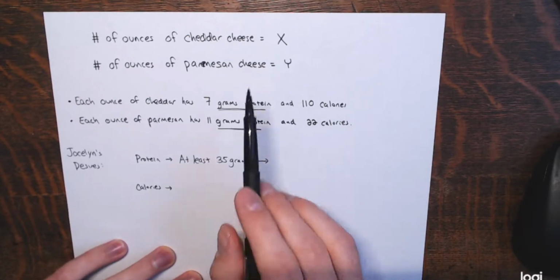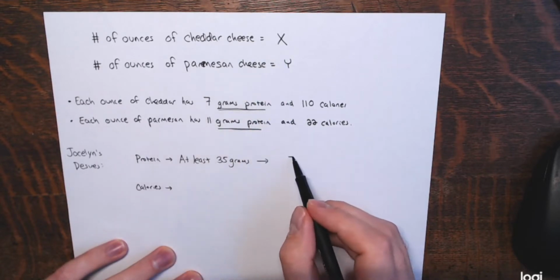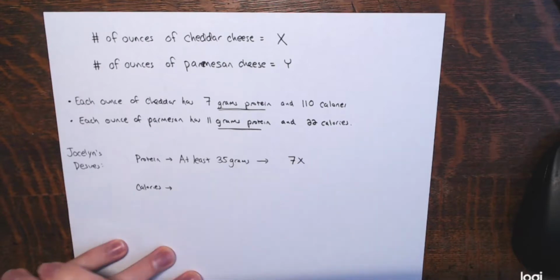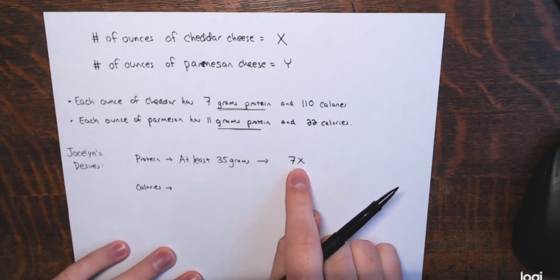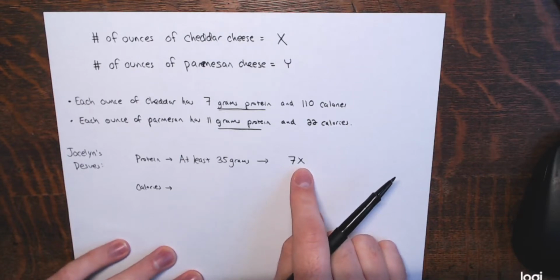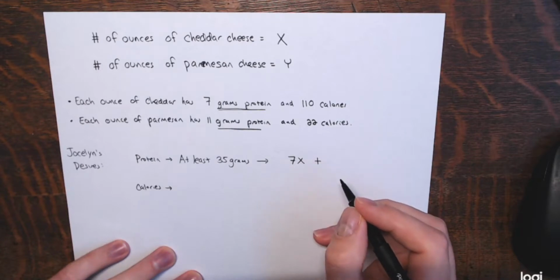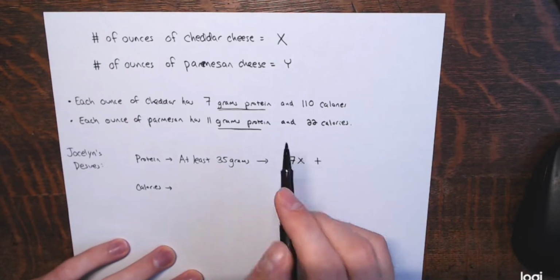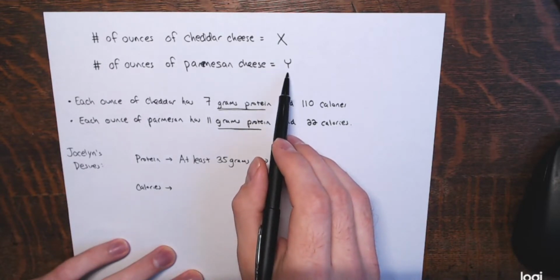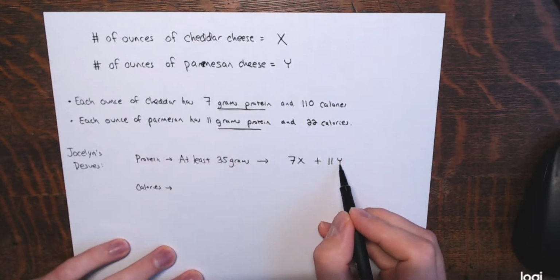If she eats X ounces of cheddar, that would be 7 times X grams of protein. I hope that makes sense, right? Because each ounce of cheddar has 7 grams of protein in it. So if she ate 2 ounces of cheddar, that's 7 times 2, so there'd be 14 grams of protein there. Add to that the number of grams of protein from Parmesan. Well, she eats Y ounces of Parmesan, and each ounce has 11 grams of protein, so that'd be 11 times Y grams of protein.